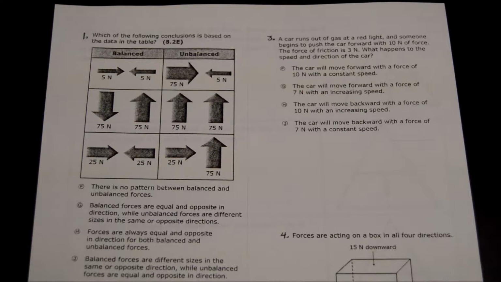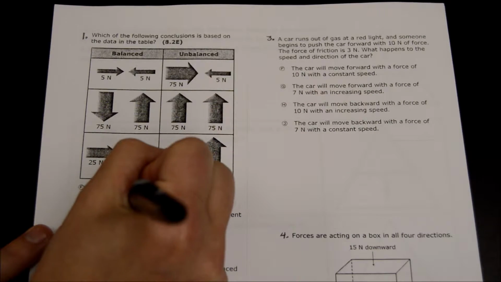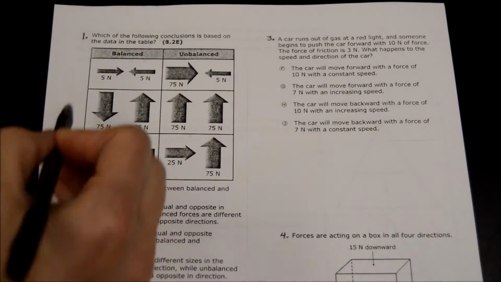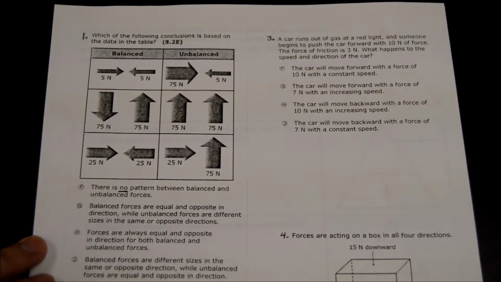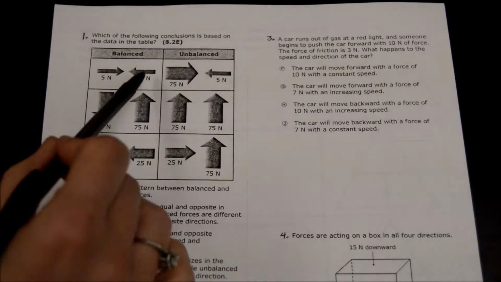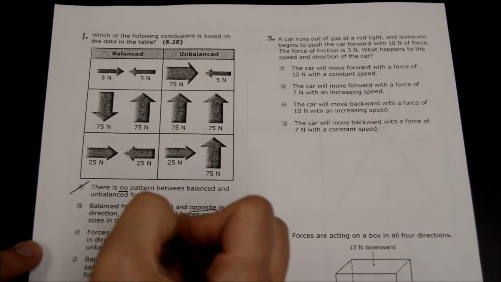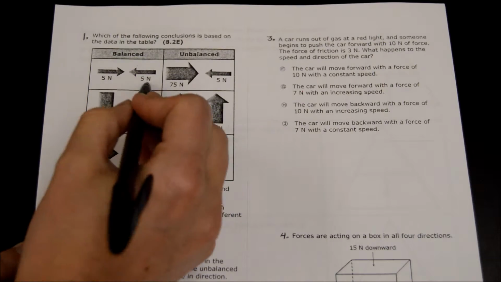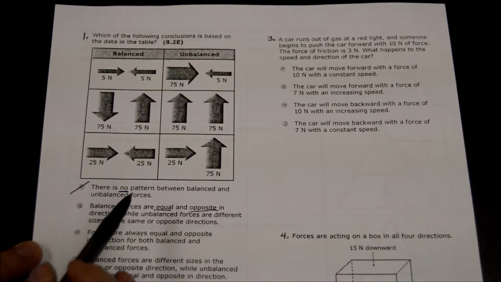Okay, so let's take a look at our answer choices. Letter F, there is no pattern between balanced and unbalanced forces. This word right here, no pattern, all of these are working in opposite directions, so that would be considered a pattern. That can't be it. Letter G, balanced forces are equal and opposite in direction, while unbalanced forces are different sizes in the same or opposite direction. We did say that all of these are working in opposite directions, and their numbers are equal, so that part is true.